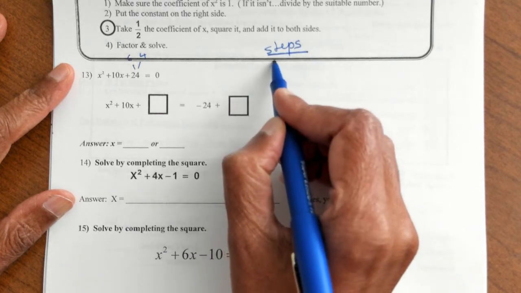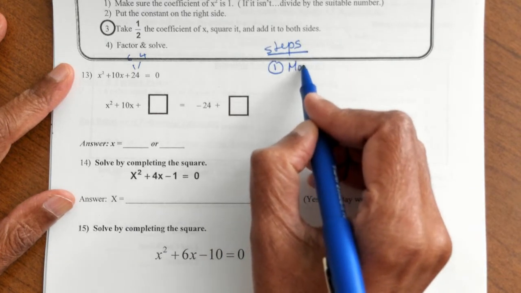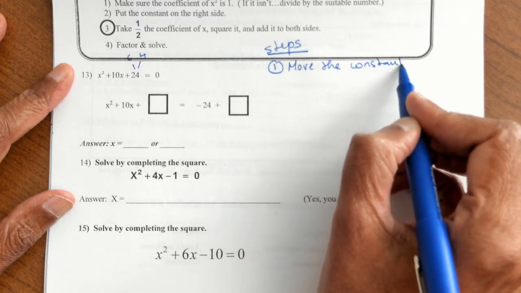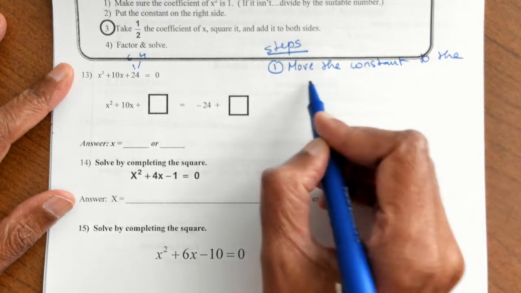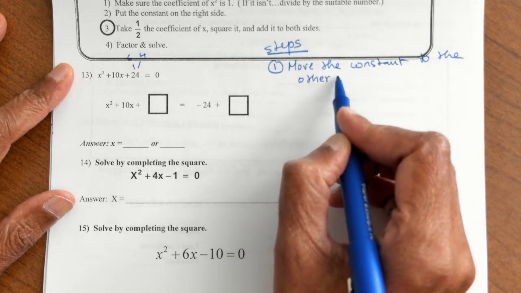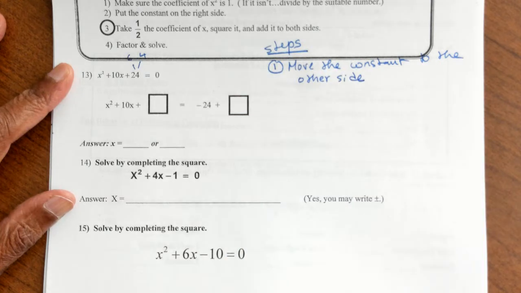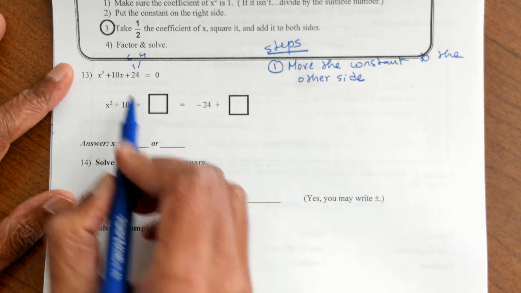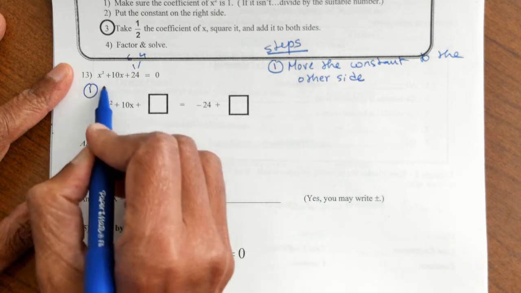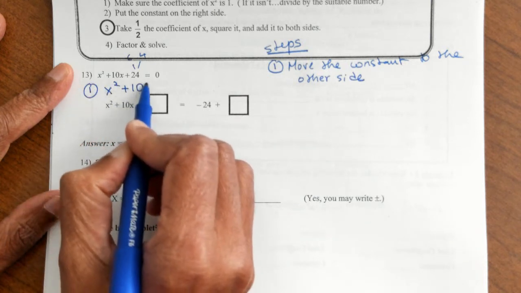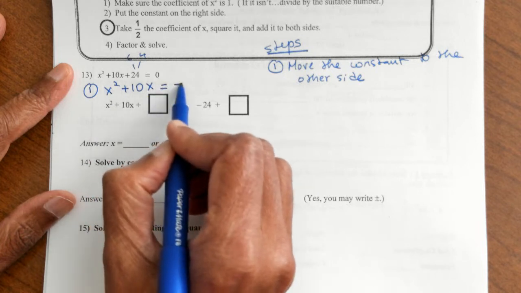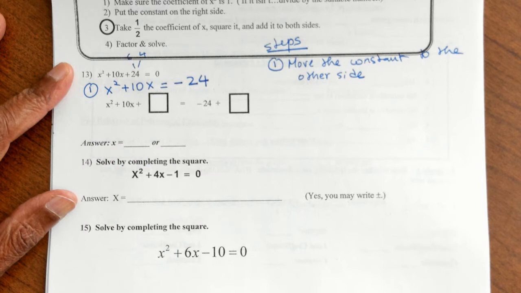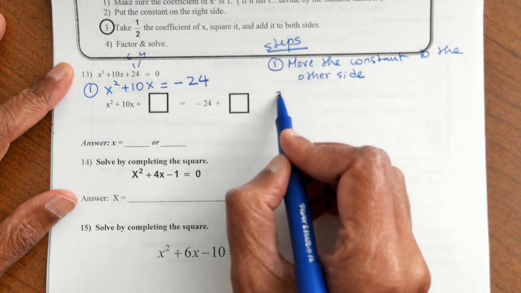So step number 1 in completing the square is move the constant to the other side. What does that mean? That means you take the 24 and move it to the other side. So your first step is going to be x squared plus 10x equals, move the 24 to the other side, it becomes negative 24. That's your step number 1. Okay, once you do that, what are you going to do next?